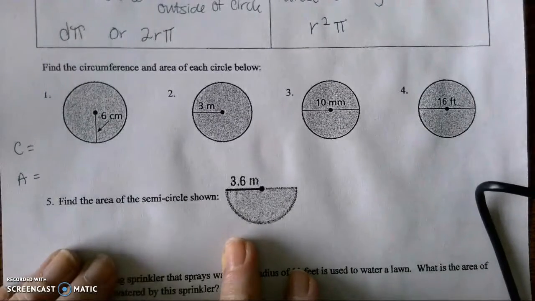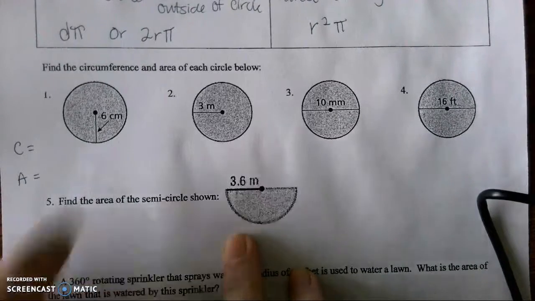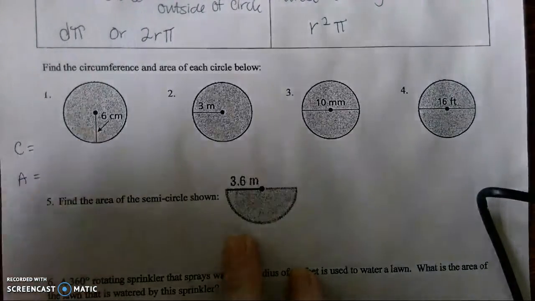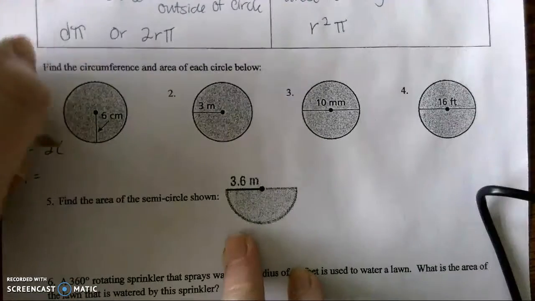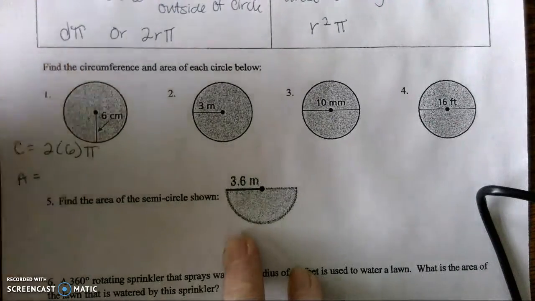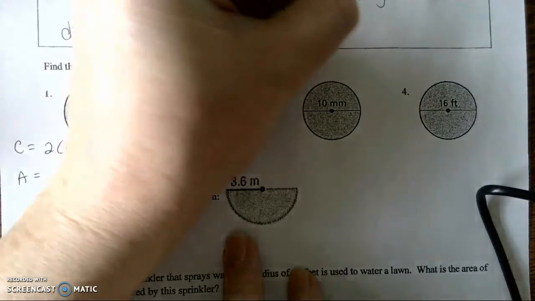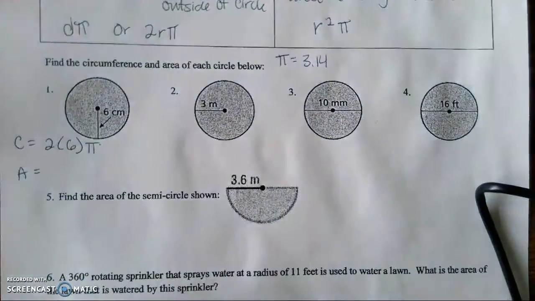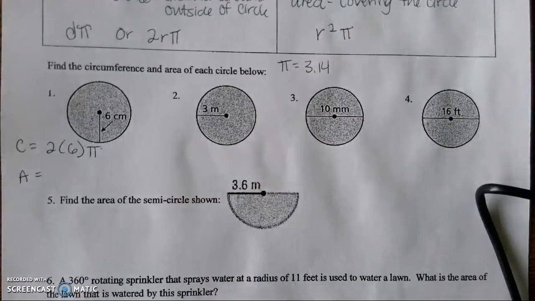So for circumference, remember, you're going to do the diameter times pi, or 2 times the radius times pi. So in this case, since I'm already given it in terms of radius, I'm going to do 2 times 6 times pi. And just a reminder, pi is equal to 3.14. Most of the approximations that I'm going to use in class use 3.14, so I would just type in 3.14 into your calculator.